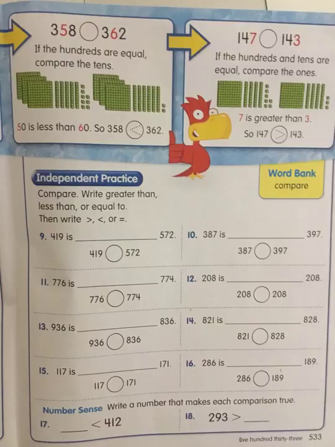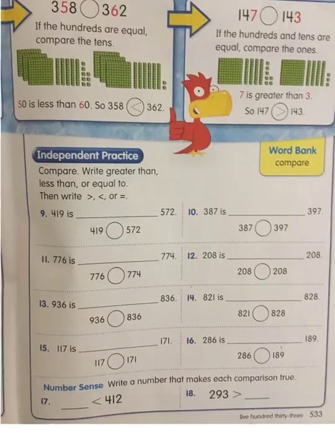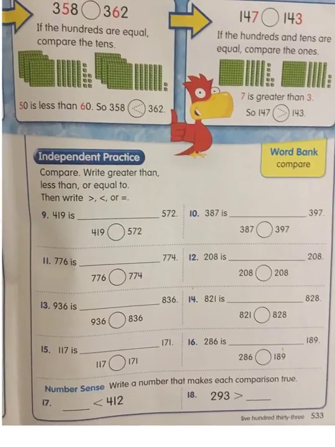Okay, second graders, you're doing the same thing. You're comparing, writing greater than, less than, or equal to, then writing the symbols. So write the words on the line, symbols in the circle. That's for numbers 9, 10, 11, 12, 13, 14, 15, and 16. Number sense. Write a number that makes each comparison true. So number 17 says blank is less than 412. So what number would be less than 412? And number 18 says 293 is greater than blank. What number would be less than 293?